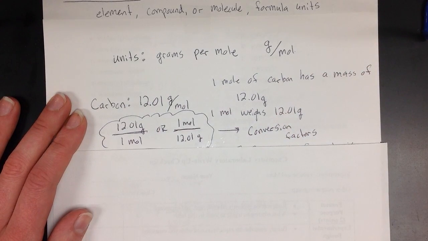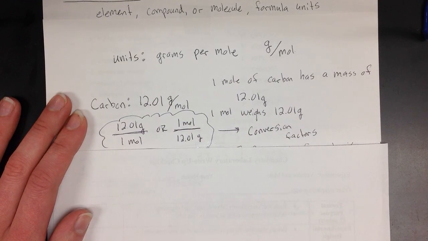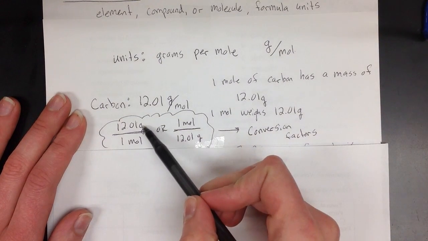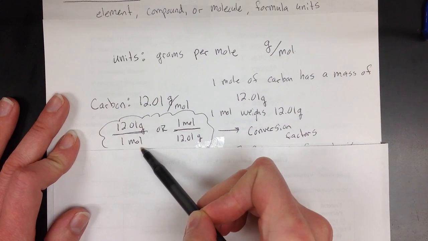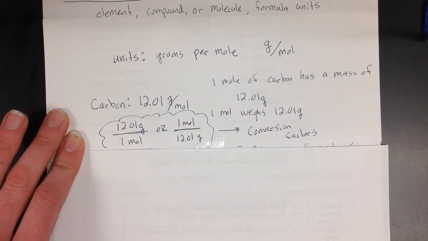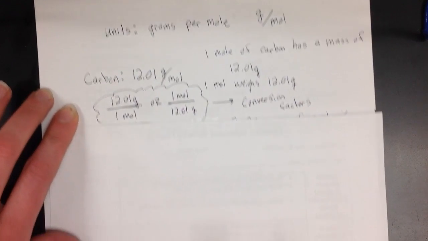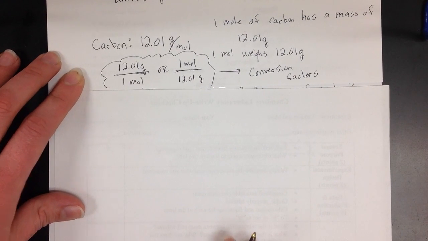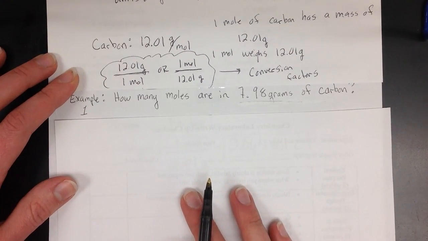So your conversion factors are fractions that we use to relate two different units. In this case, we're relating grams to moles. Okay, I think I've beaten that horse dead. Let's get into some calculation examples.